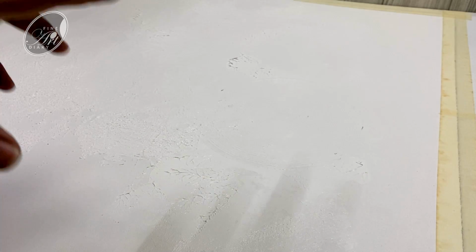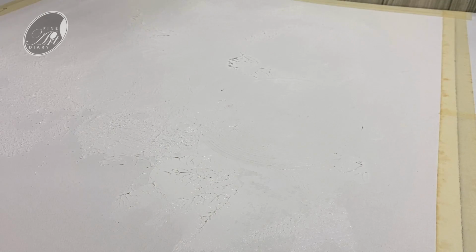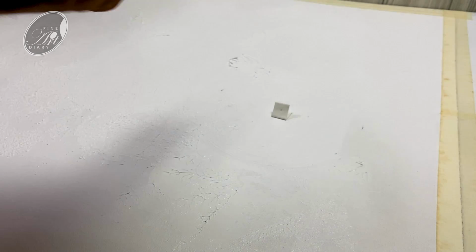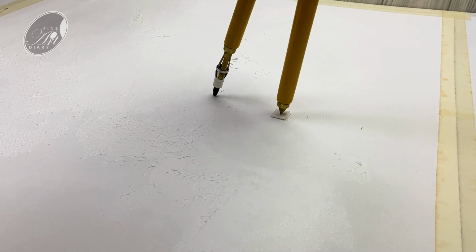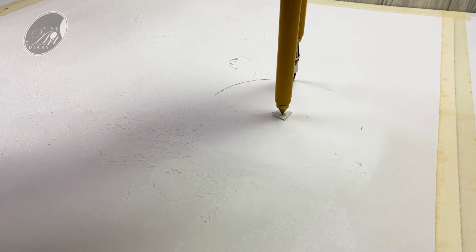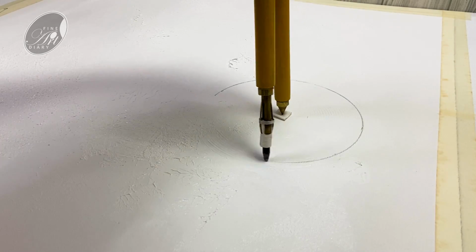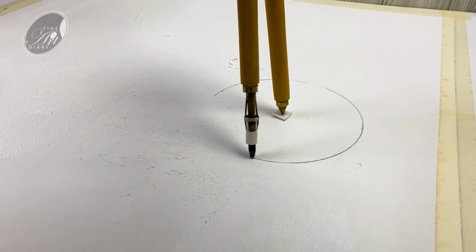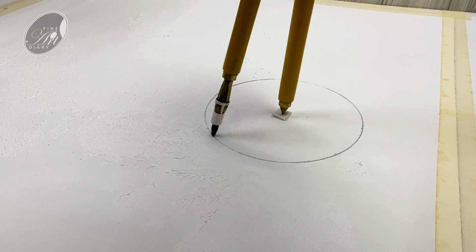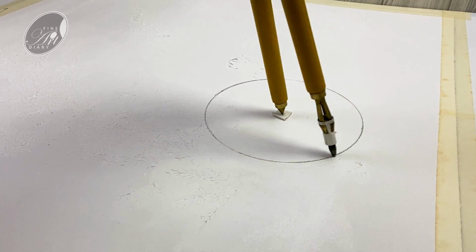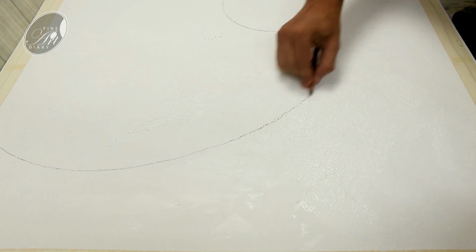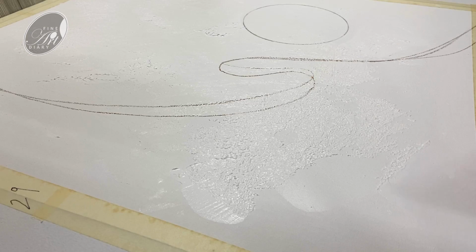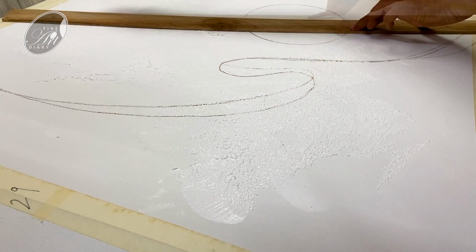Now the surface is completely dry and we are going to make some structural shapes around the canvas. Coming back to my concept, making it and breaking it. So in the beginning, I started with some random textures and now I am making some constructive lines. So first of all, making a circle in this area. Also, I need some curves as well as some straight lines.